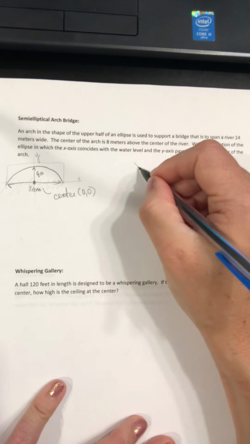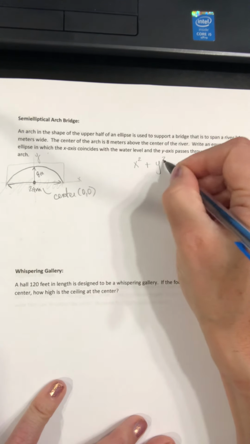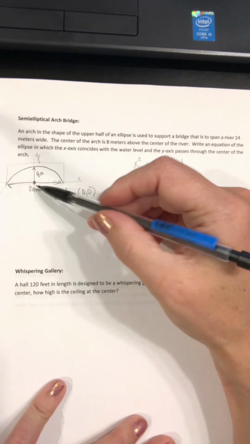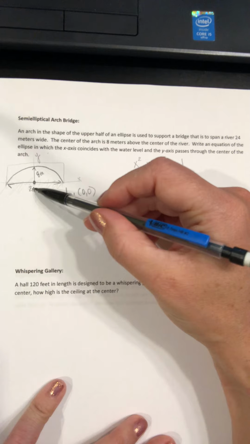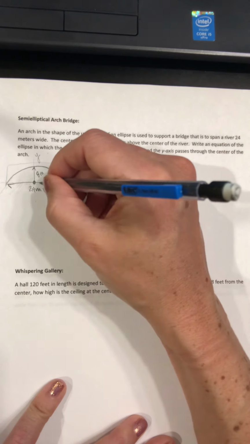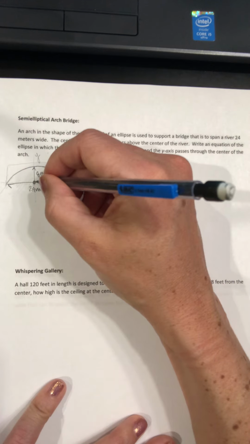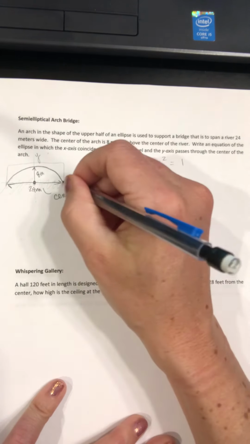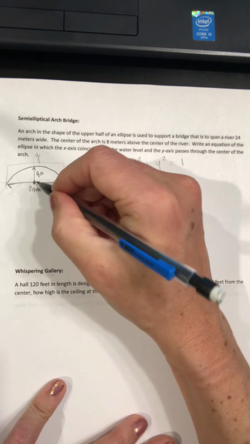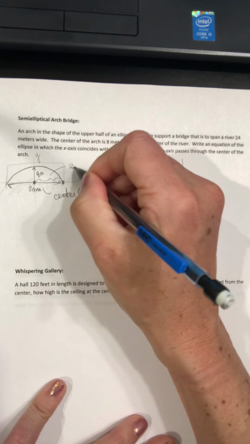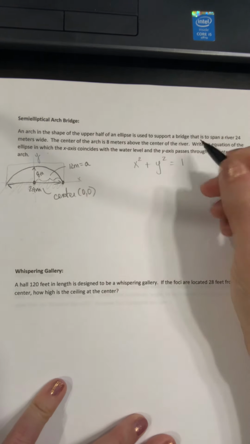Therefore, it's just going to be x squared plus y squared equals 1, okay? And then, like we just discussed, okay, 24 meters is your major axis, right, which is 2a, which I saw in some of your papers. Or another way to think about it is the distance from the center to a vertex, right, would be your a value, which would be exactly half of 24, which is 12 meters. So that's what a is, okay?